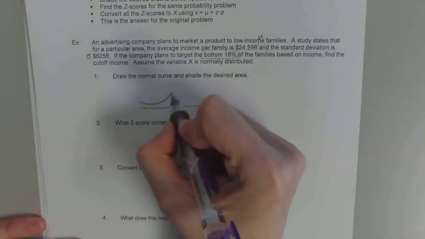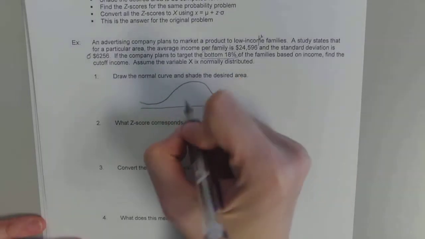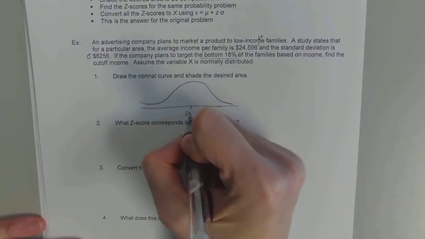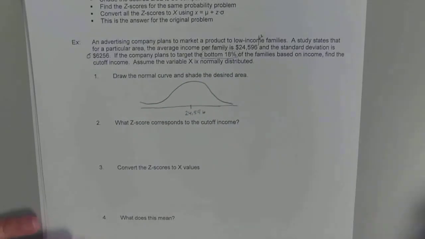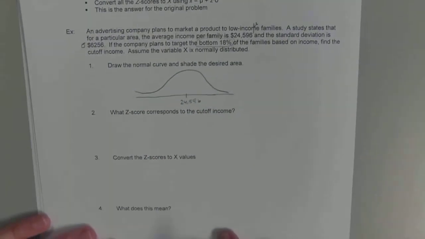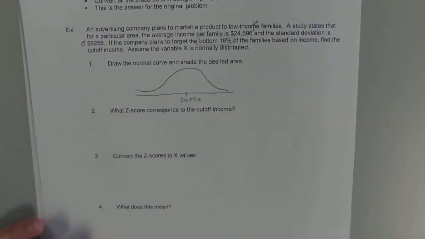So we're going to draw our normal curve where our mean of 24,596 is in the middle. And then where would the bottom 18% be? Like where would my cutoff be?